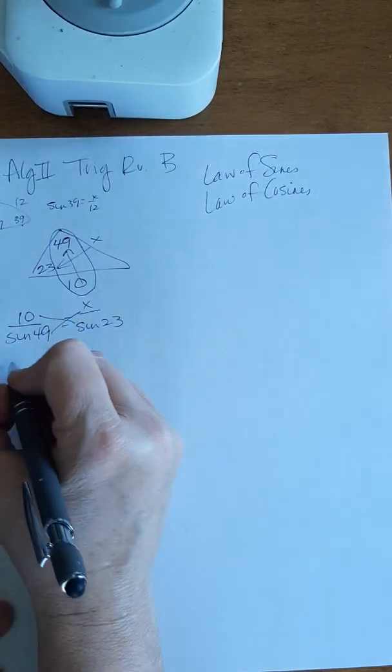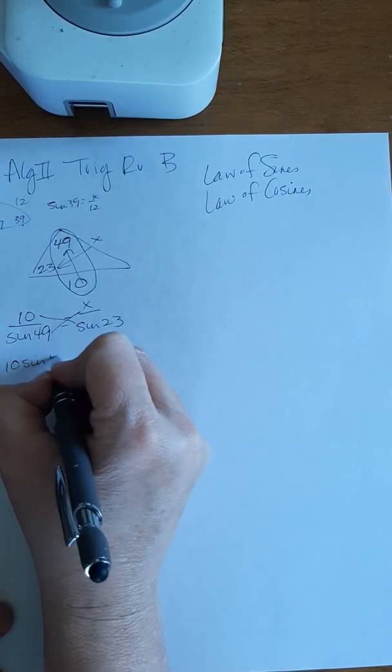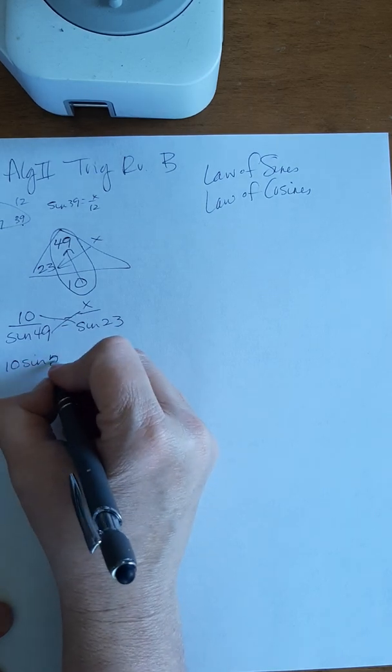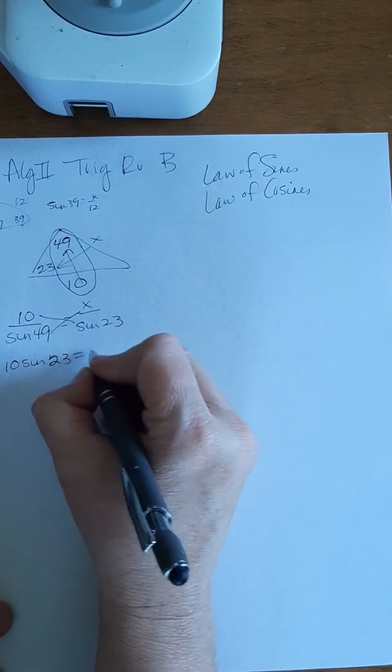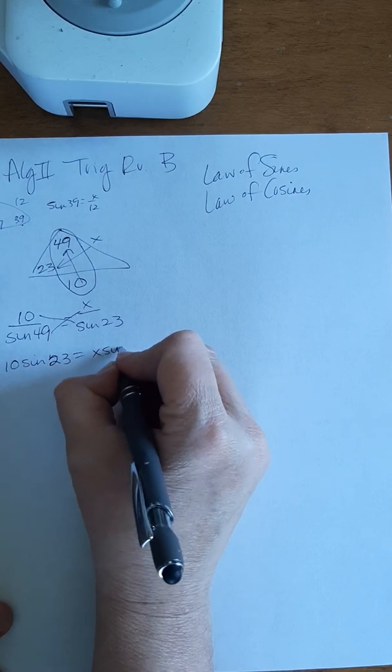Cross multiply. So 10 times the sine of 23 equals x times the sine of 49.